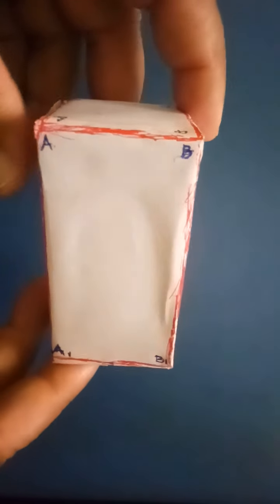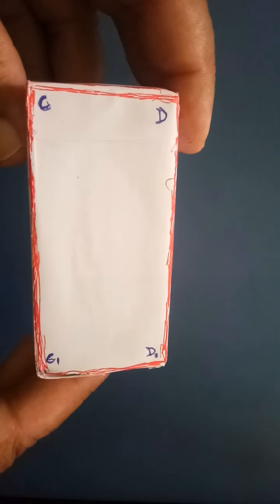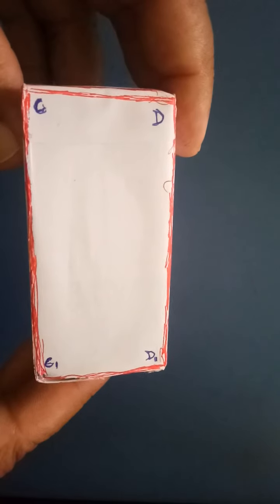You can see. So A1, A, B, B1. This forms a rectangular face. Okay, and B1, B, C and C1 is another rectangular face. C1, D1, D, C is another rectangular face.